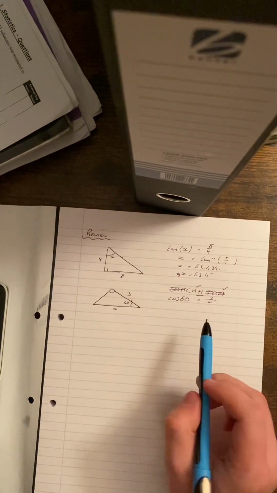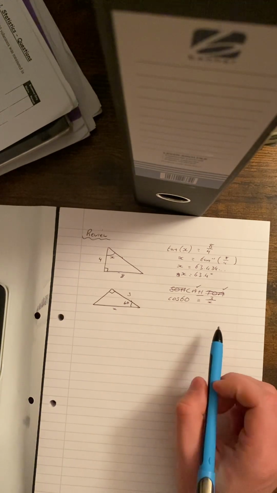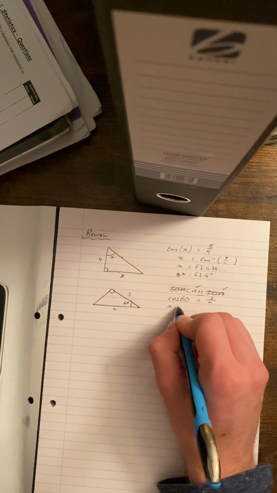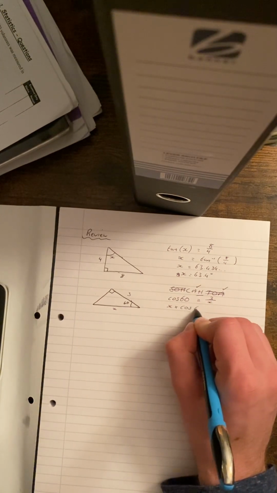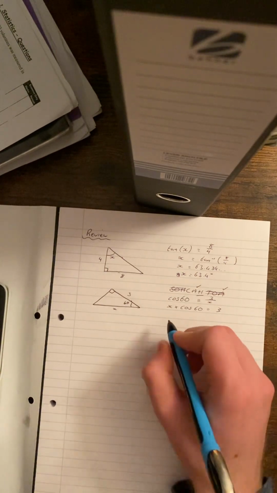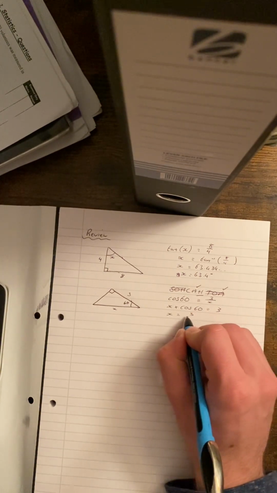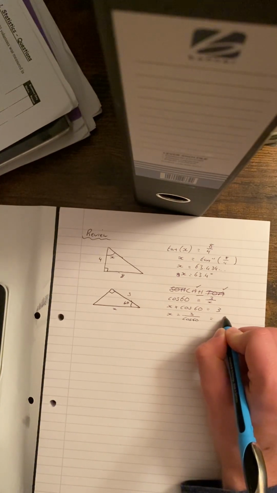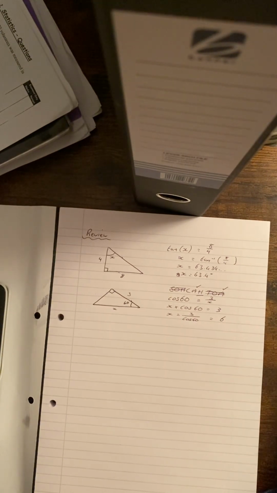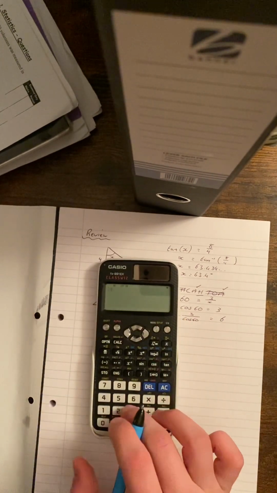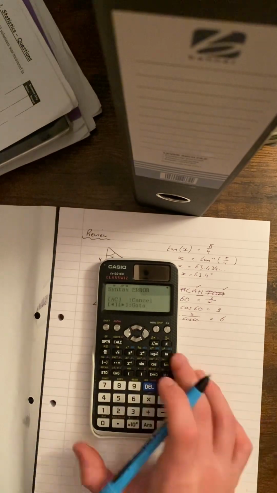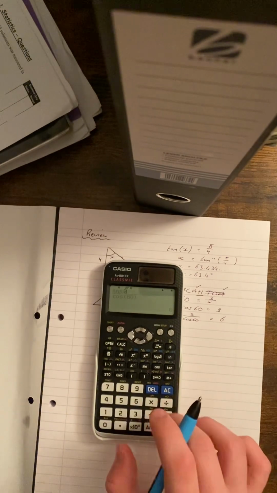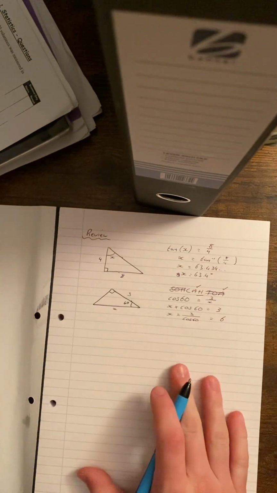And then to find x, we'll do this a long way. So we can say x times cos 60 is equal to 3. And then x is equal to 3/cos 60, which is equal to 6. I'll just show you that on the calculator quickly. 3 divided by cos of 60 is 6. Great.